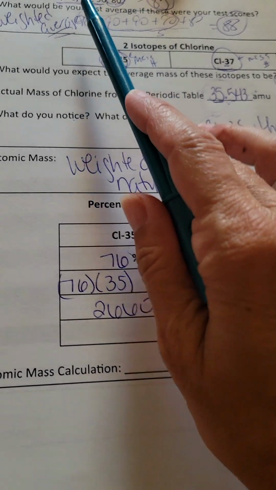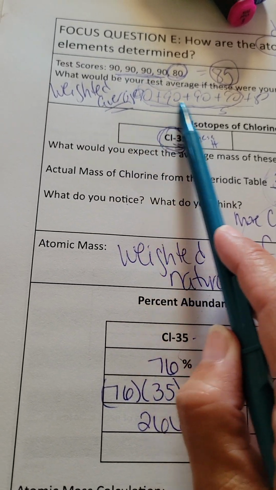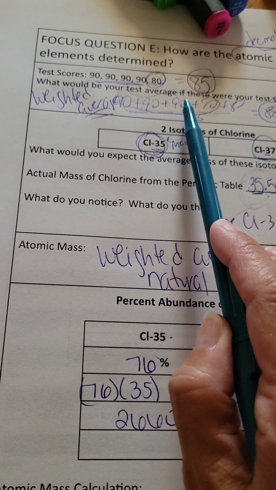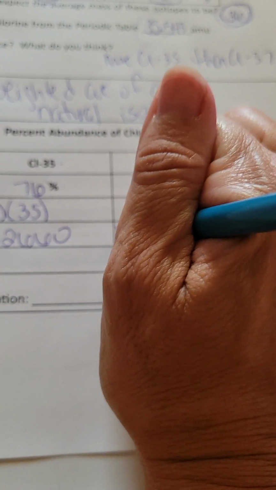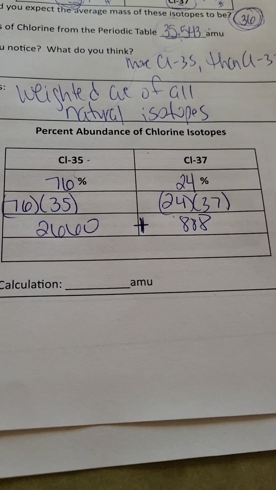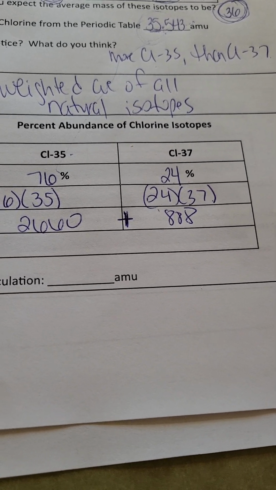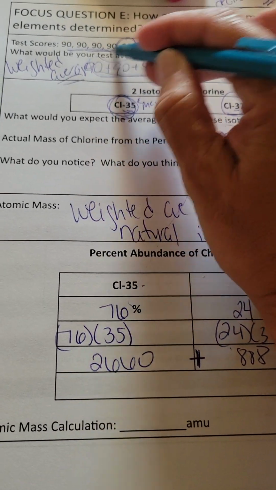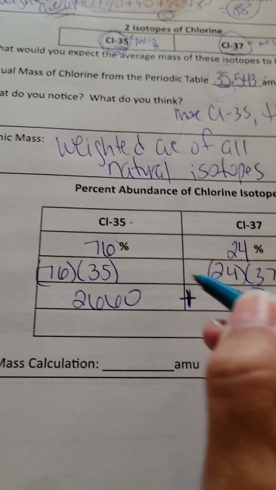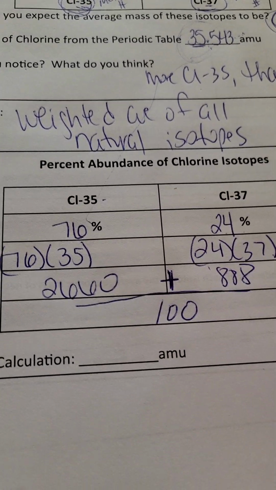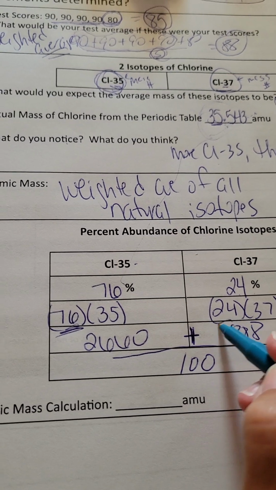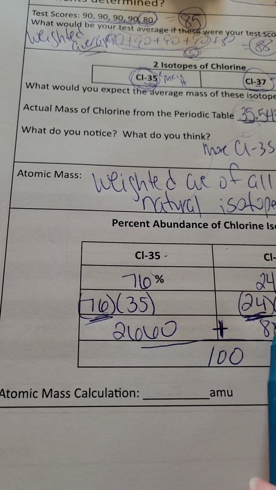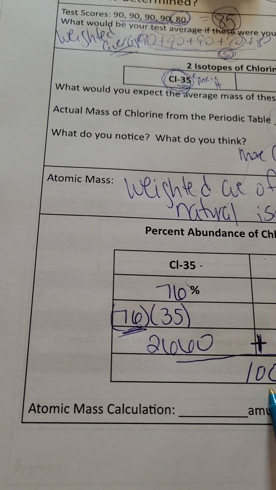Okay. Just like up here, if I was to go 4 times 90, that'd be 360. I'd have 4 of those, and I have 1 of the 80, and then I take those two numbers and I add them together. So I'm going to take these two numbers now and add them together. And then, just like here, I divided by 5 because there were 5 scores. Well, I'm going to divide by 100 because there's 100 scores, or 100 isotopes, because I'm basing it on a percent, and percents are based out of 100. So I'm going to add those two numbers, push equals, and then divide by 100.